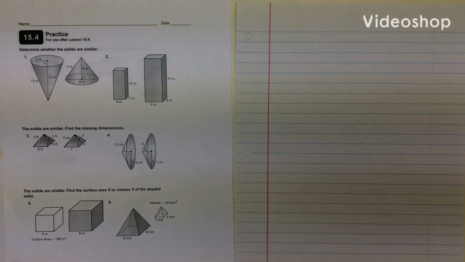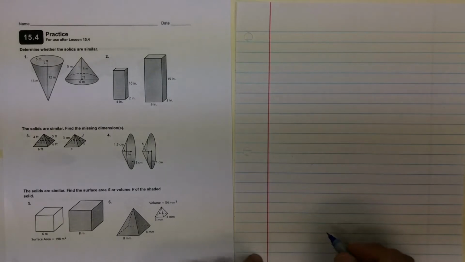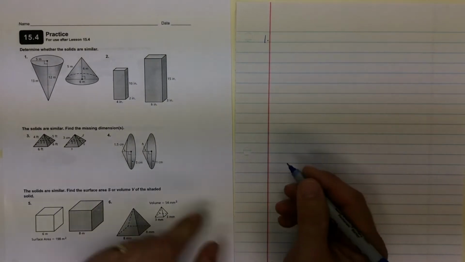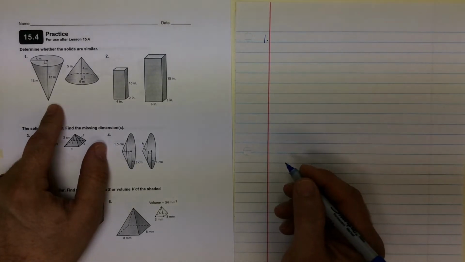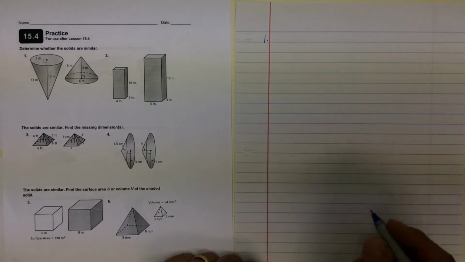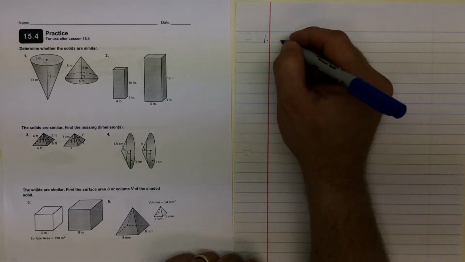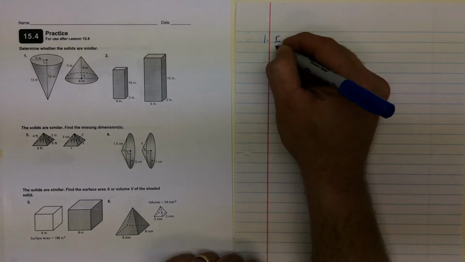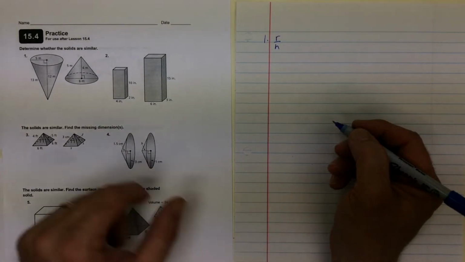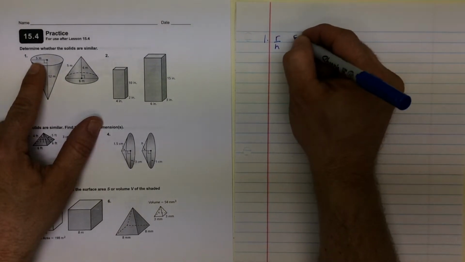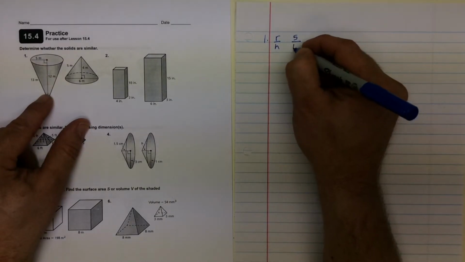All right, boys and girls, this is journal page 364, lesson 15.4, similar solids. Number 1 says determine whether the solids are similar. Well, for this cone, we can just do two corresponding linear lengths. So we can do, for instance, radius over height of each of these, and make sure it forms a proportion. So the radius here would be 5 over its height, which is 12.